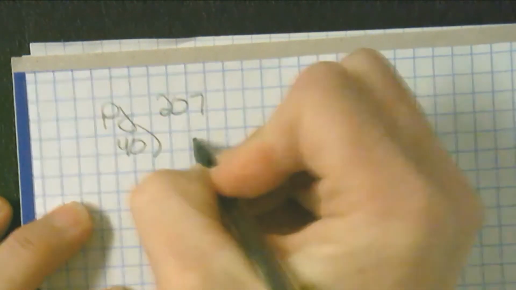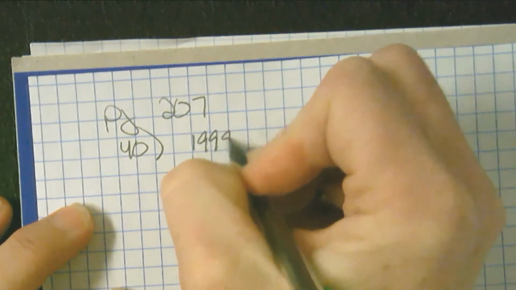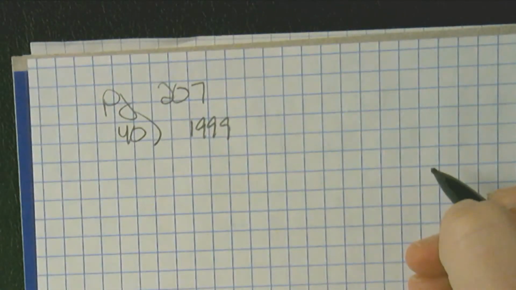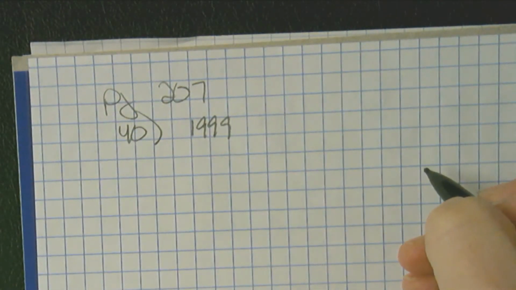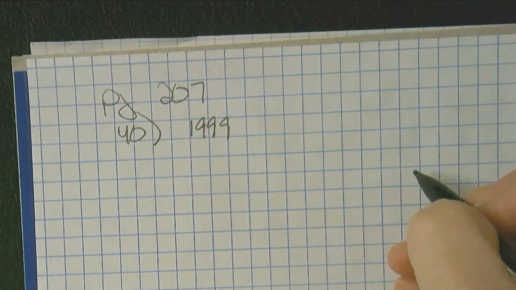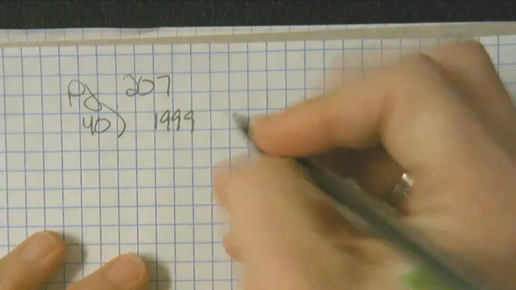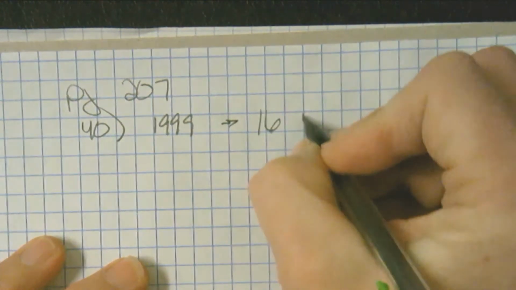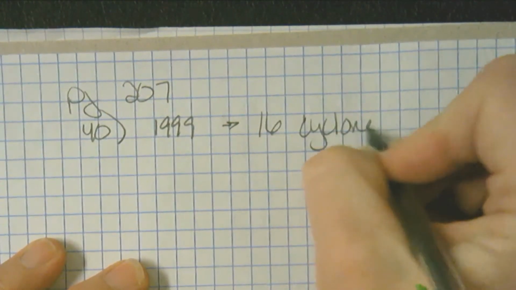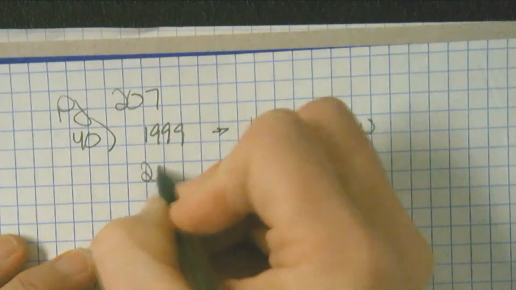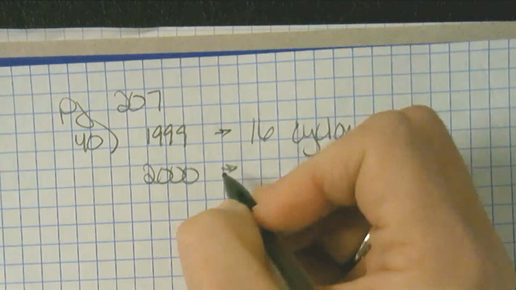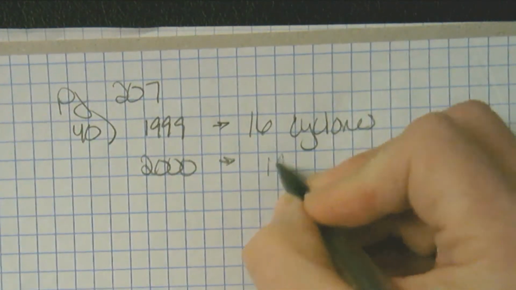All right, so number 40 was actual data. All right, so we have, in 1999, the National Oceanographic and Atmospheric Administration, wow, that's a lot of words, reported a total of 16 Atlantic cyclones. So we have 16 cyclones. In 2000, there were 19 cyclones.